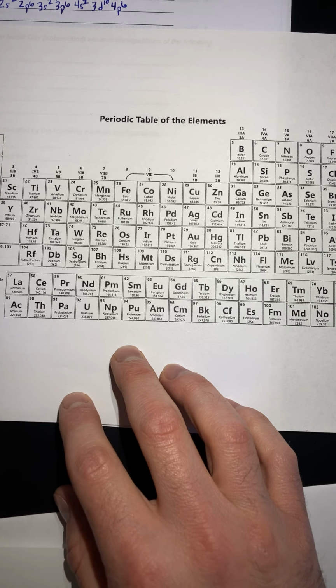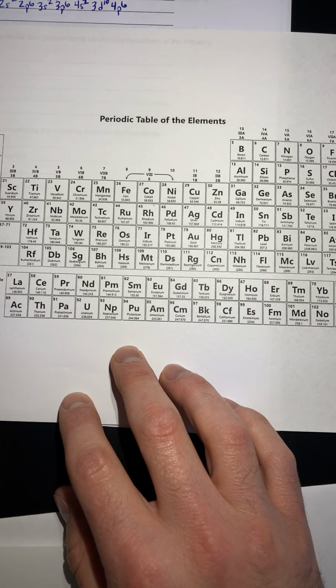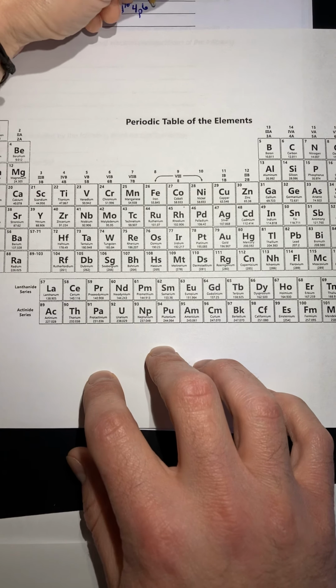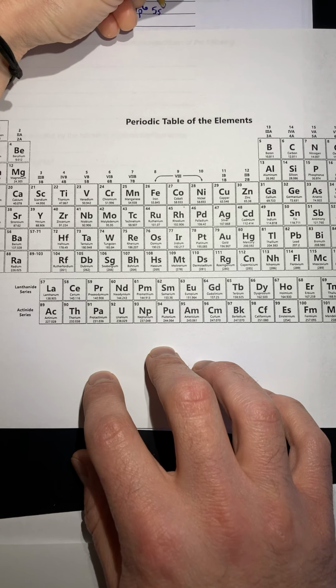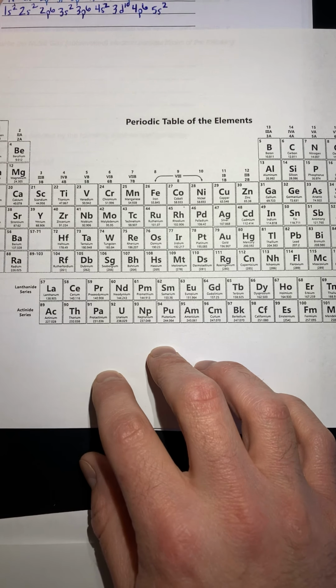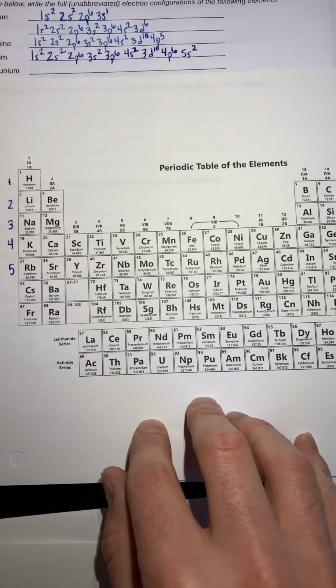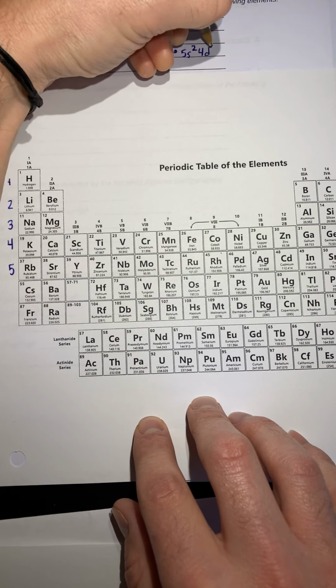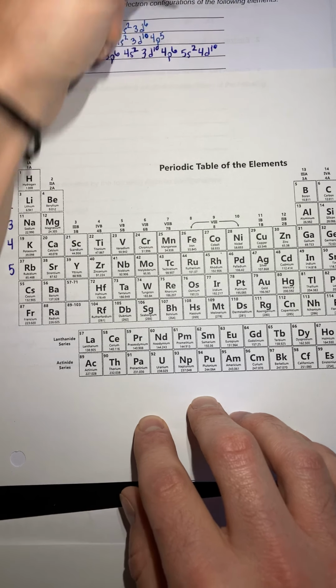And then, wait, where are we at? 5, yeah. So 5s2. And then what D sublevel is that? 4d10. Where's barium?